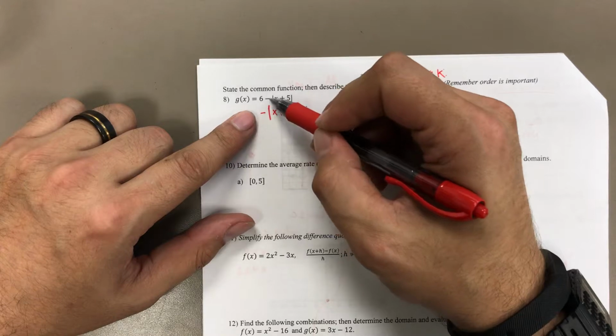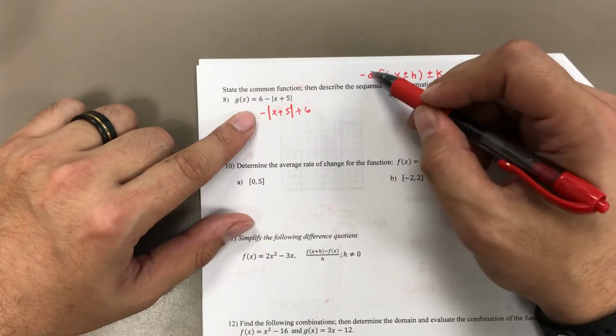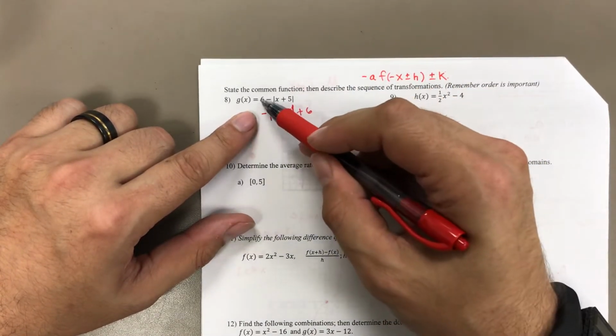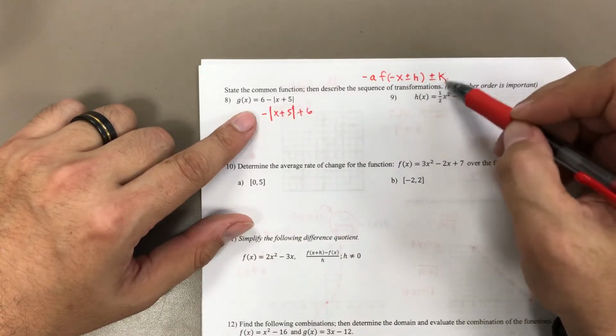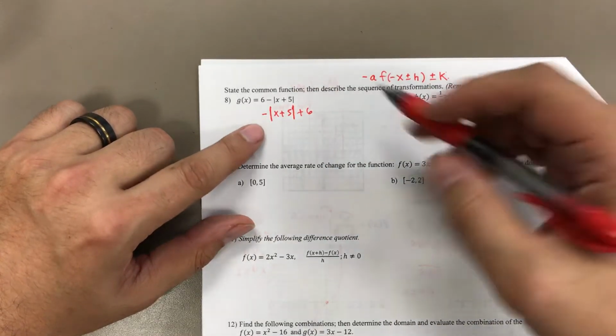Just watch out for that, because just because the 6 is in front does not mean that that's the a value. This is a 6 that's adding on to this function, so it's actually like the k value that tells you if the function is going up or down.